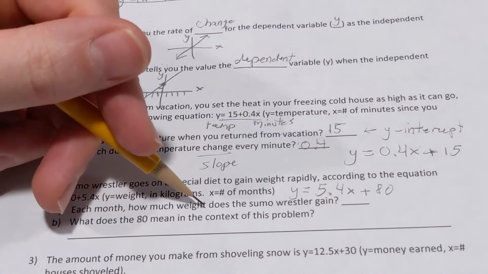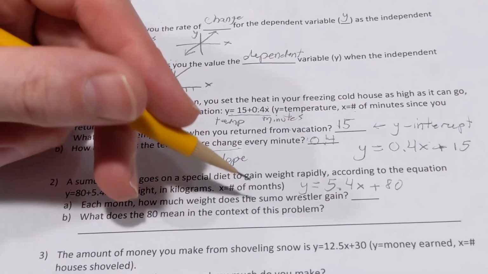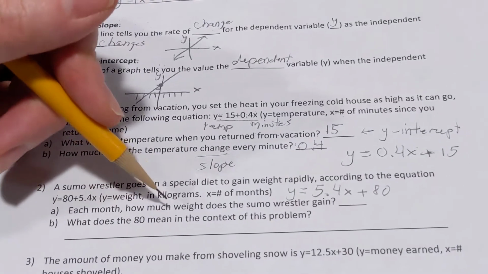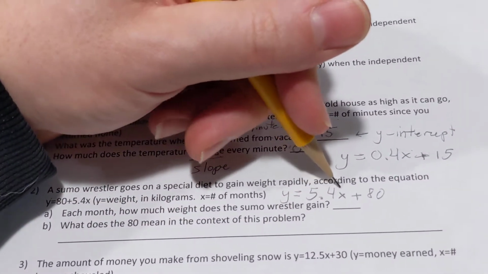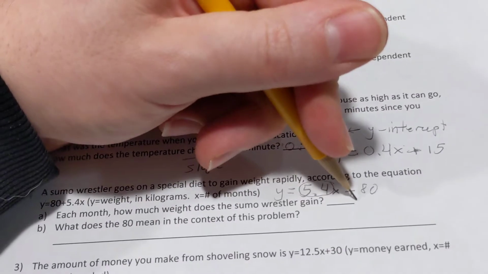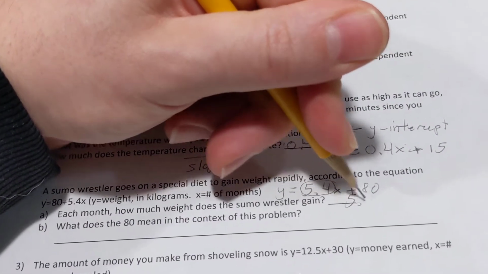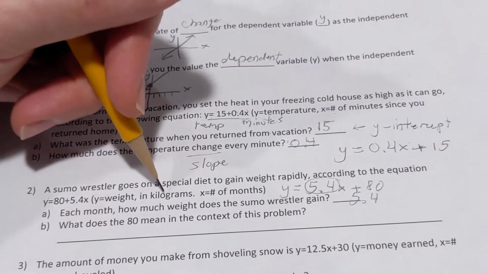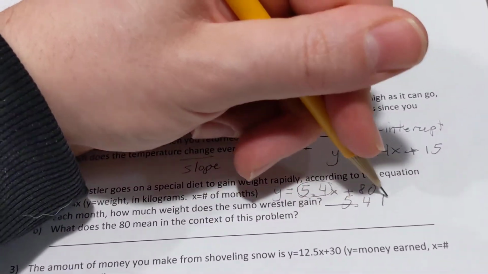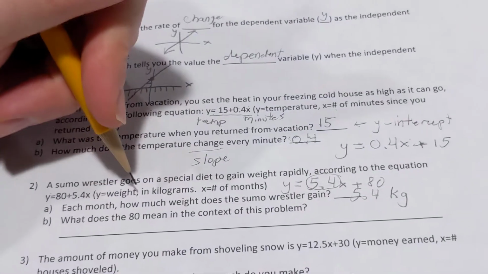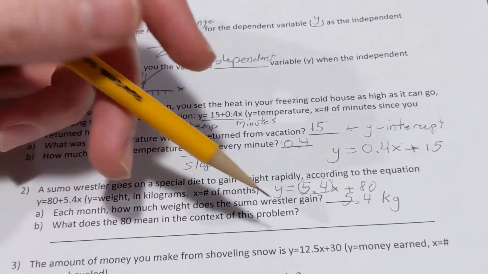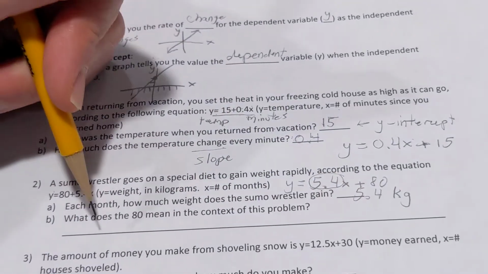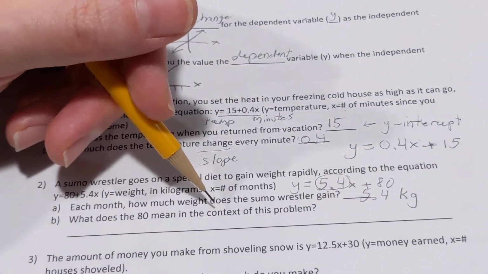Each month, how much does the sumo wrestler gain? Well, that's talking about the change, okay? So change is slope. That's going to be the 5.4. So each month, his weight increases by 5.4, not pounds, it tells you kilograms. Okay, so each month the weight gained is 5.4 kilograms.